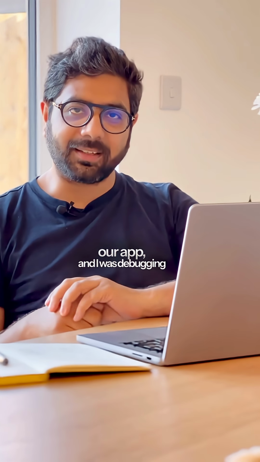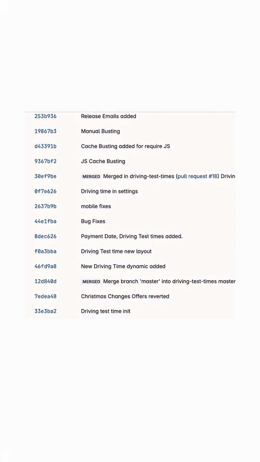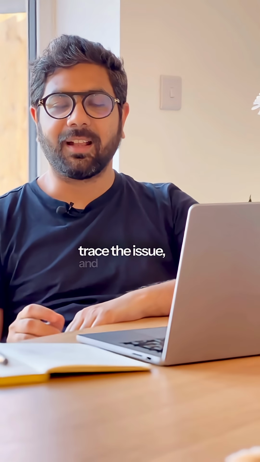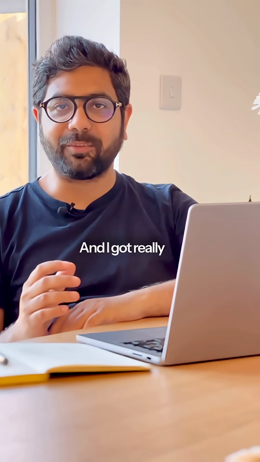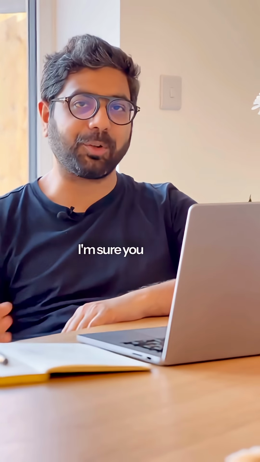Once I was stuck on an issue in our app and I was debugging late at night. I decided to go through our Git history to read those commit messages in order to trace the issue. And then I realized that the Git messages were useless, and I got really frustrated because there has to be a better way. And we've all been there. I'm sure you can relate to this.